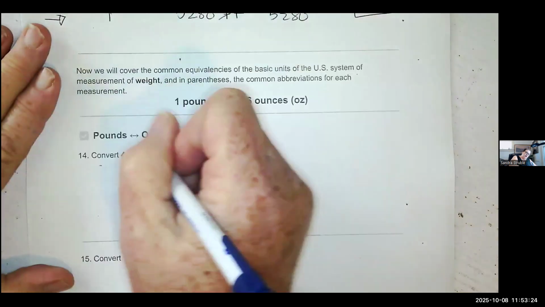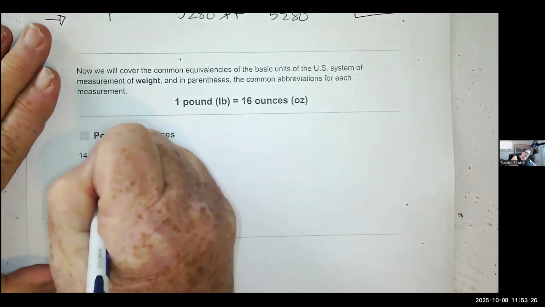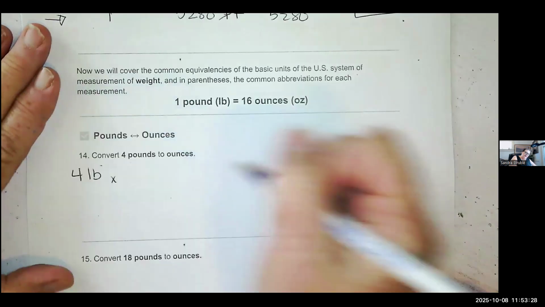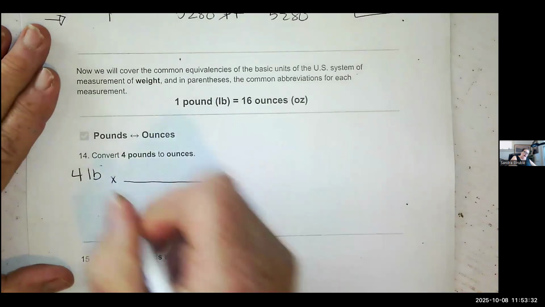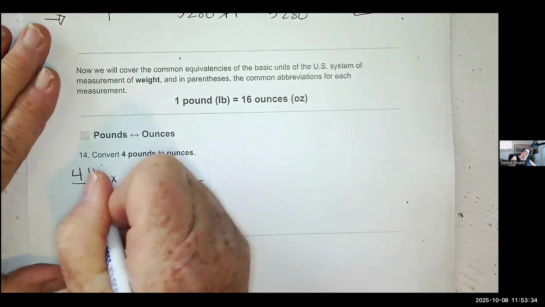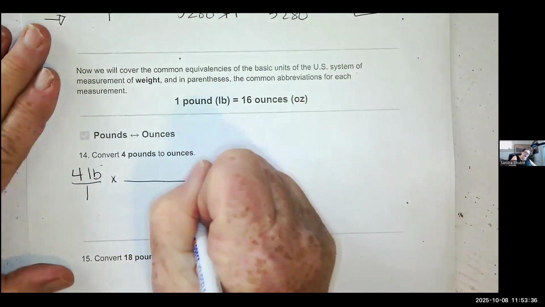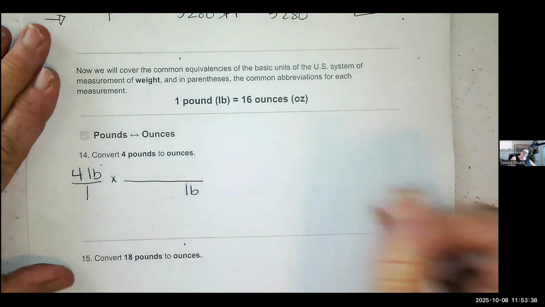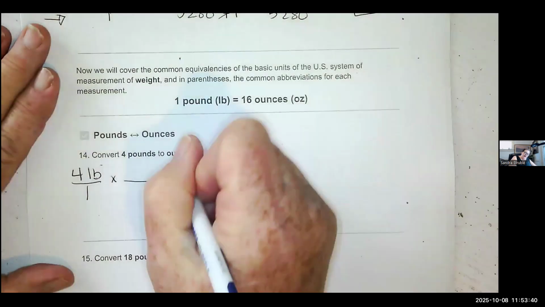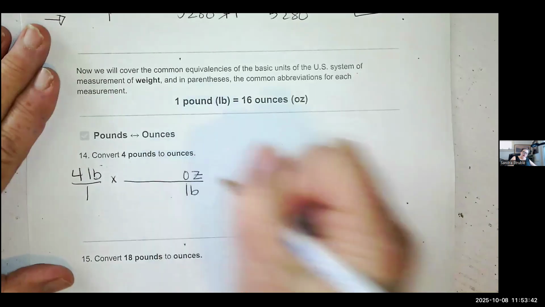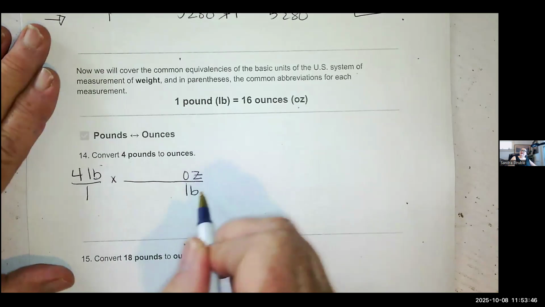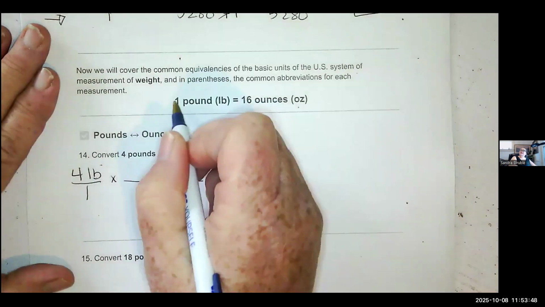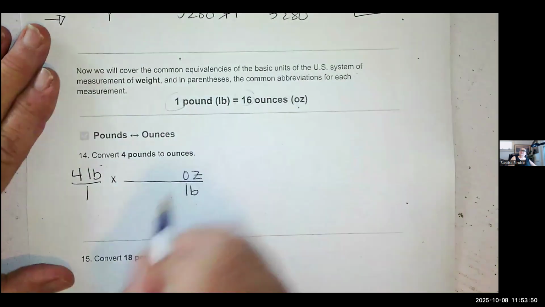So now I'm going to start with what I'm given, 4 pounds. I'm going to use my conversion number, the LB for pound, set up my conversion fraction. I have this over 1, pounds is in the numerator, so I need pounds in my denominator. Well, I don't want pounds as an answer, so I need to go to ounces. And so I'm putting OZ for ounces up top. Now that I've got my units placed, I need to plug in the numbers associated with those units.